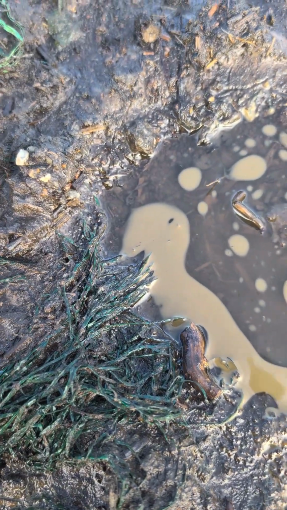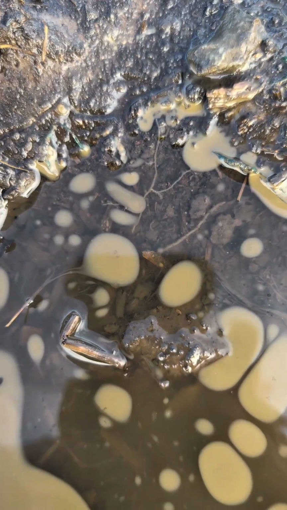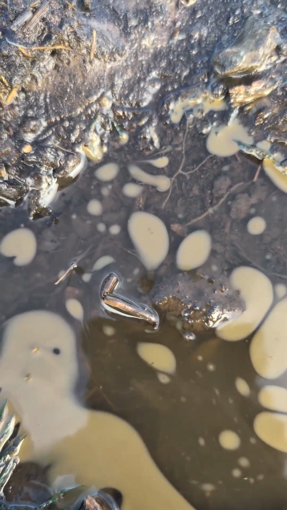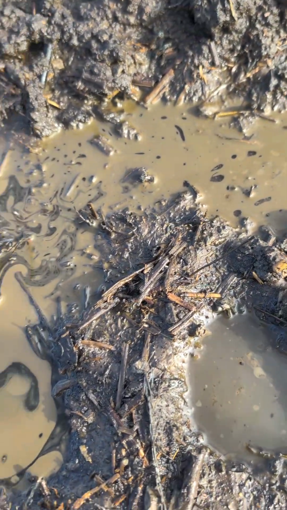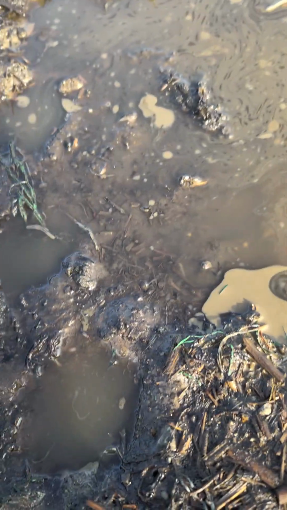And you can see through it, which is really, really good. And we'll just keep poking holes in this to let it get down into the soil profile where the microbes can eat it.